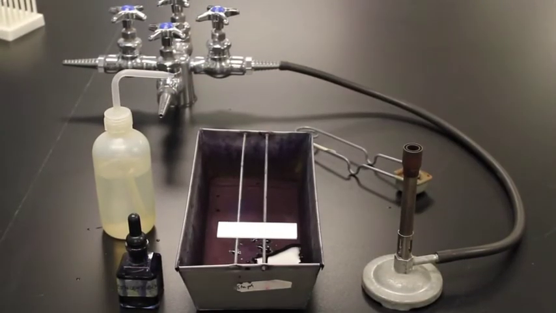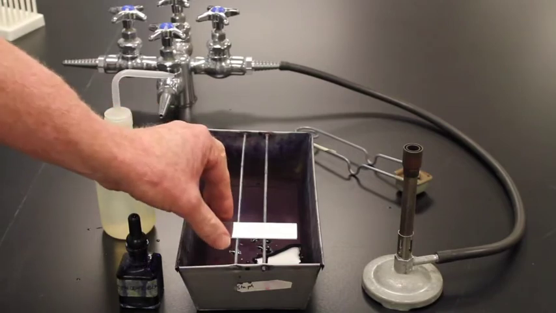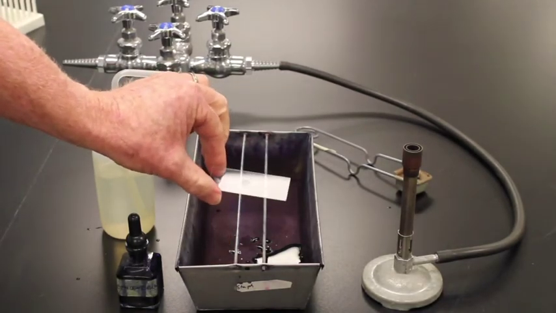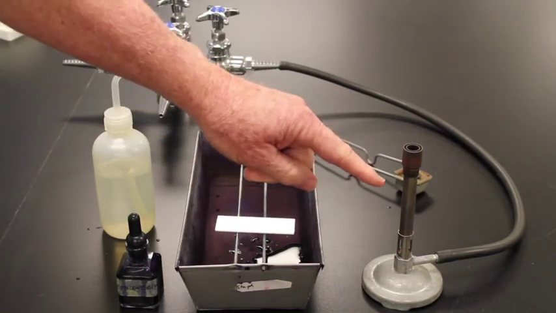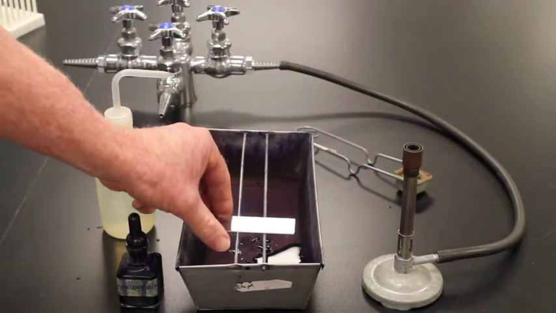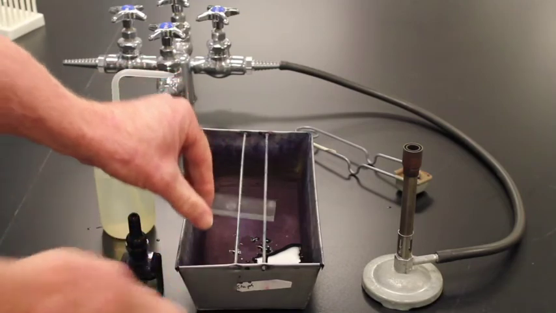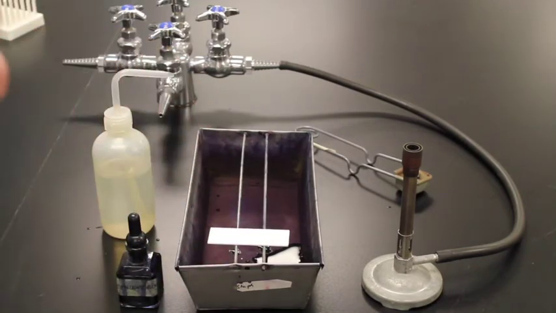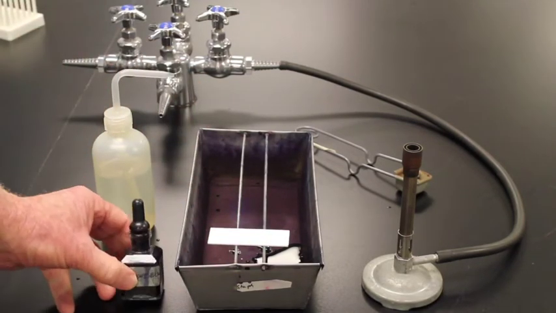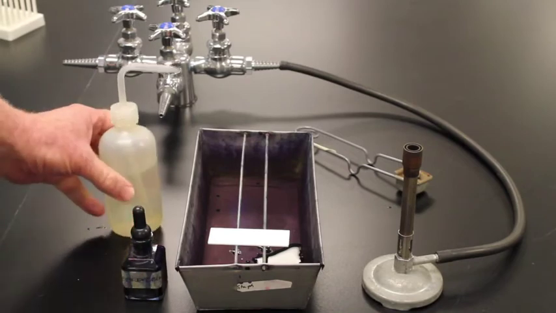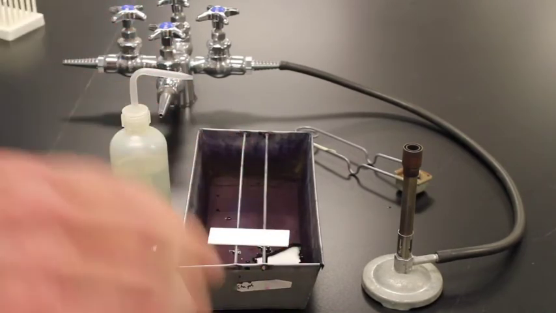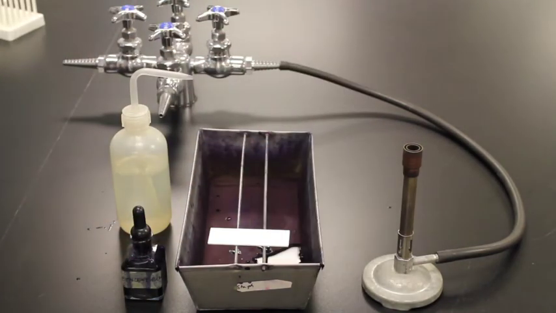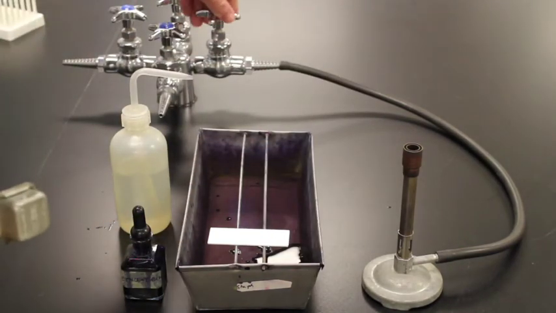Now that my slide is dry, it's time to do what's called heat fixation. Heat fixation is basically taking the Bunsen burner, allowing heat to go on the bottom of the slide so that the cells stick to the slide. Later on, I'm going to add a little bit of methylene blue, then we're going to wash it off with a wash bottle, and we want to make sure that the cells don't slide off. So to start with, I'm going to light the Bunsen burner.